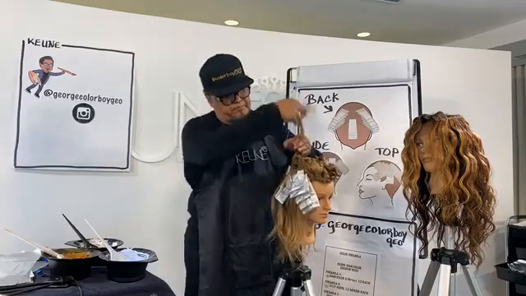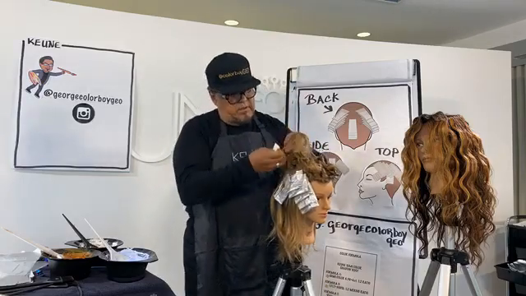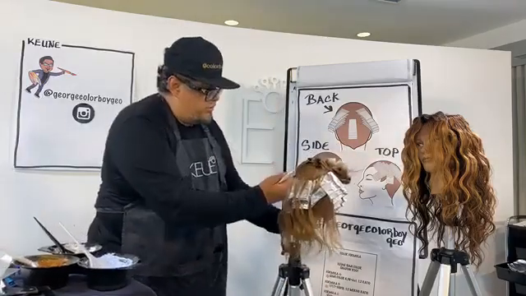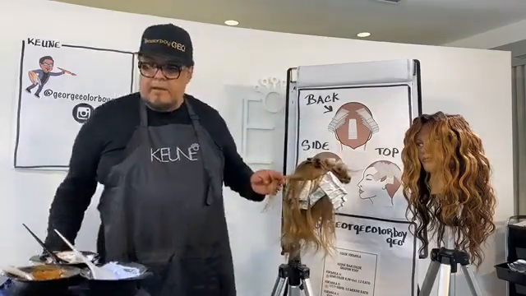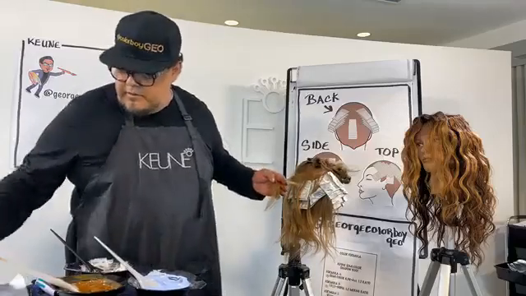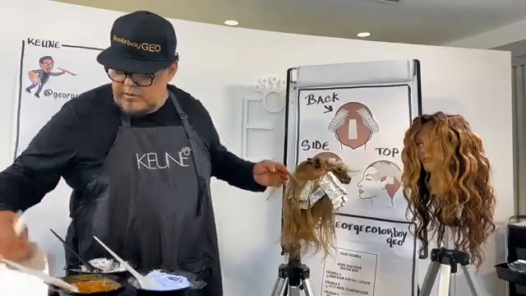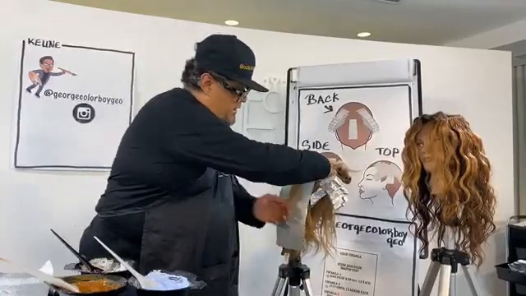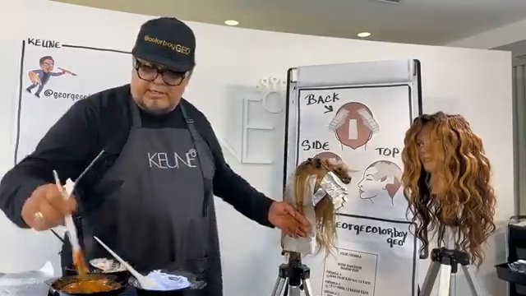Drop that out. And I'll just show you right here. And this is going to be my foil. We're going to work in the base color.